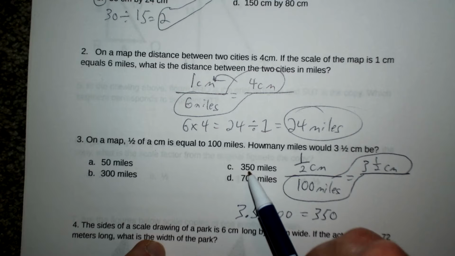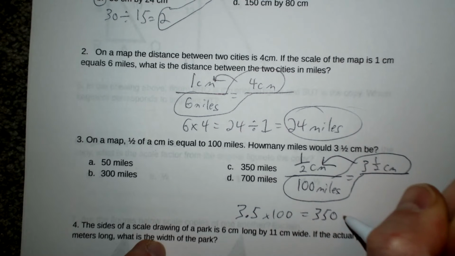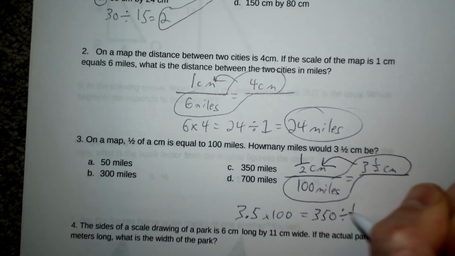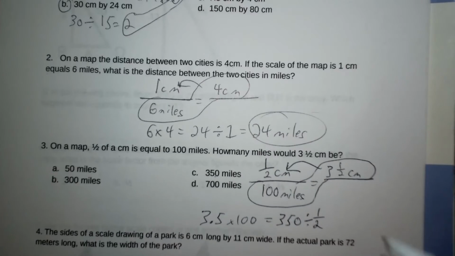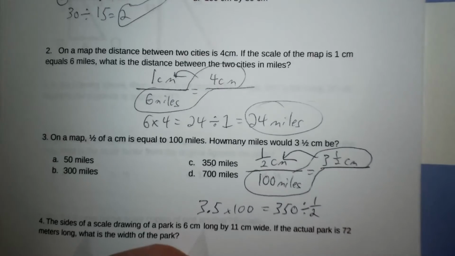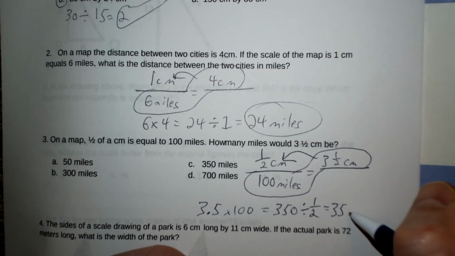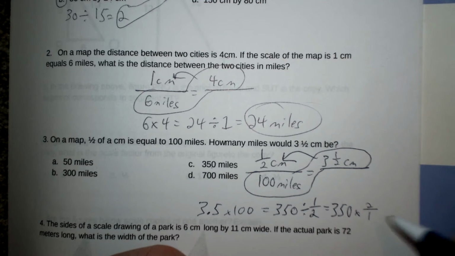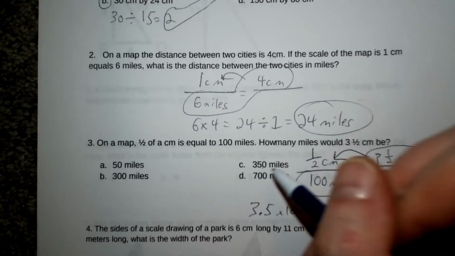Now, I know that I have 350 here, but I haven't done anything with this 1/2 a centimeter. I still have to divide by 1/2 centimeter. If I take 350 and divide it by 1/2, this is actually what you're doing mathematically. And of course, you have your calculator, so you can do it that way. 350 times this reciprocal. This is how you solve for the division of a fraction. 350 times 2 is 700. So the answer would be 700 miles.